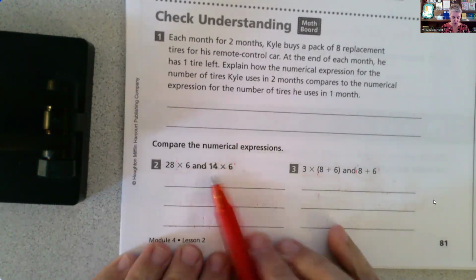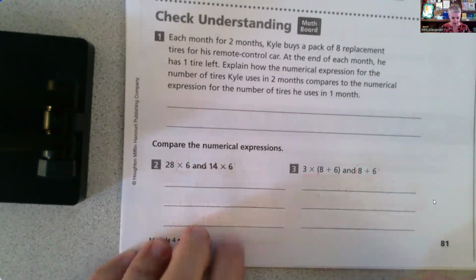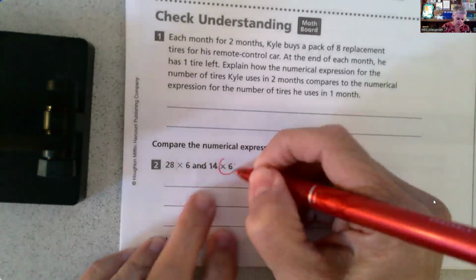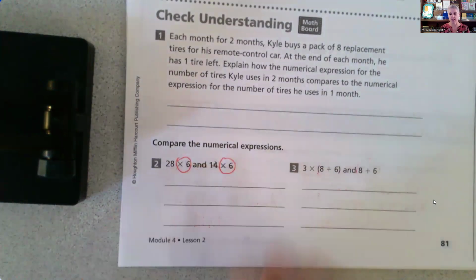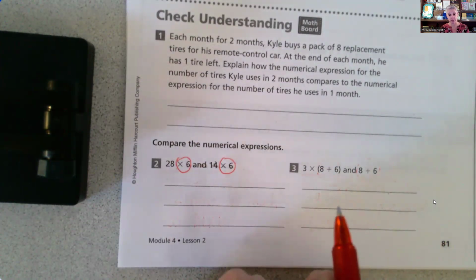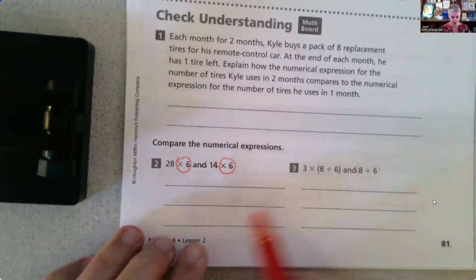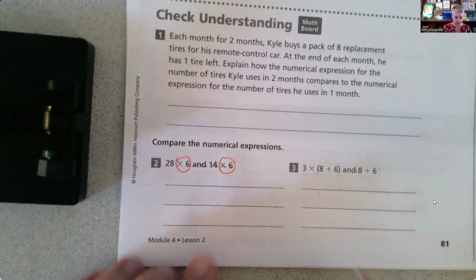So I'm looking at these two expressions and thinking, how are they the same and how are they different? Right here, I can see that they both have a times 6. I want to look at the 28 and the 14 and think about how those numbers work together. How are they compatible? You might want to pause and write your answer now. 14 and 28 are both multiples of 14.